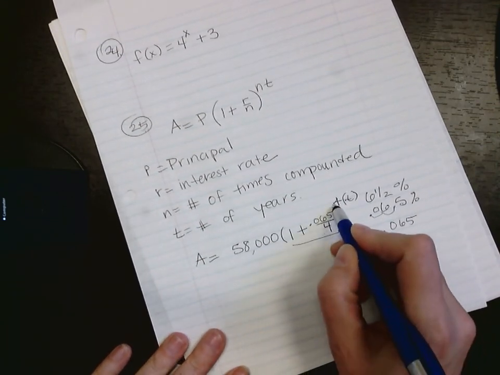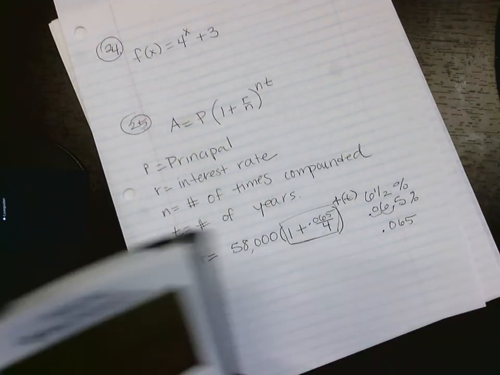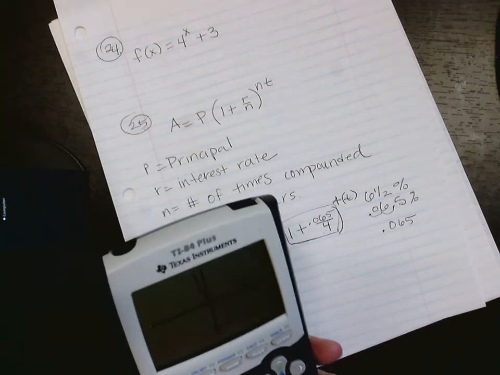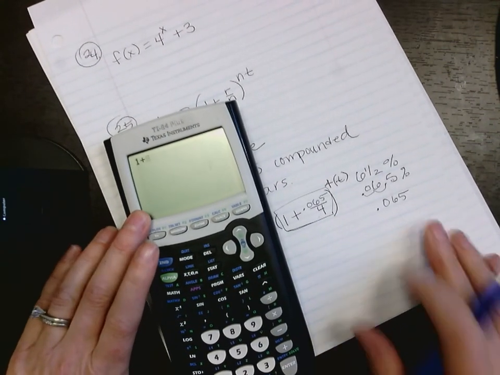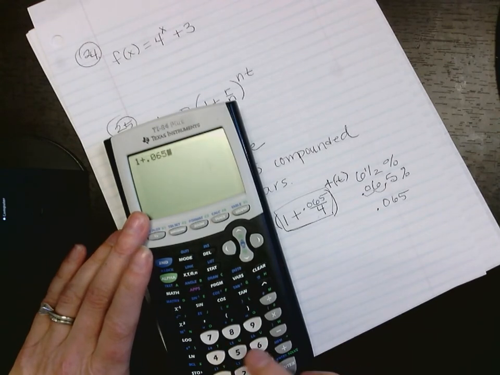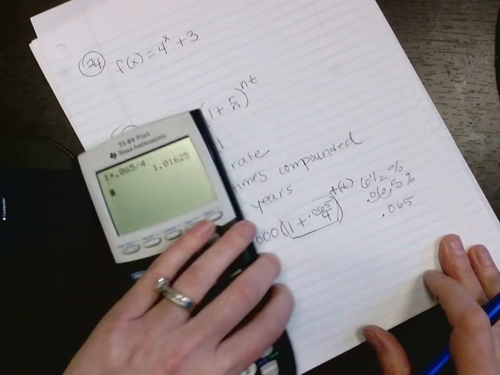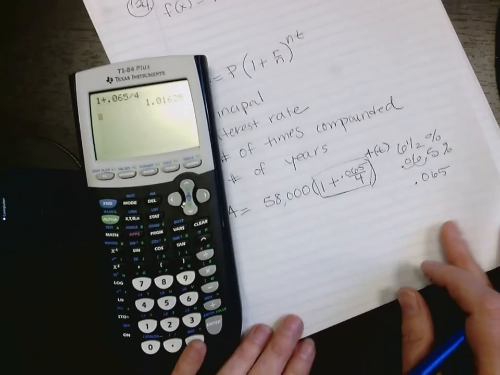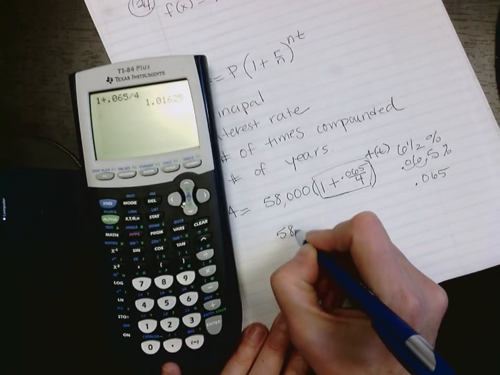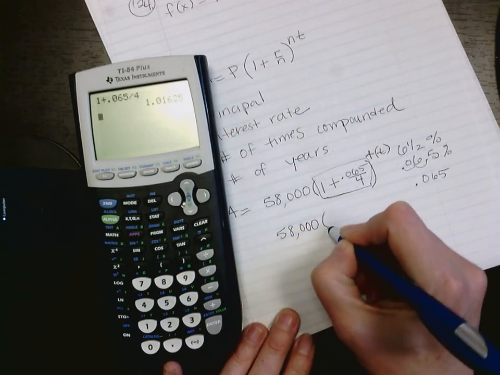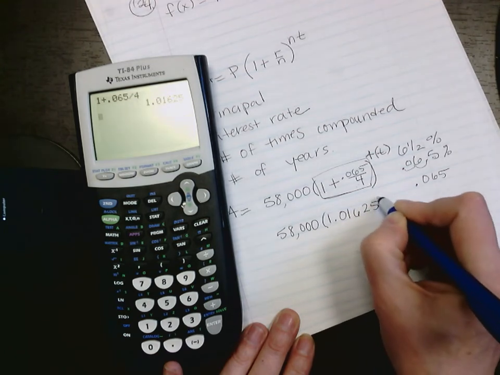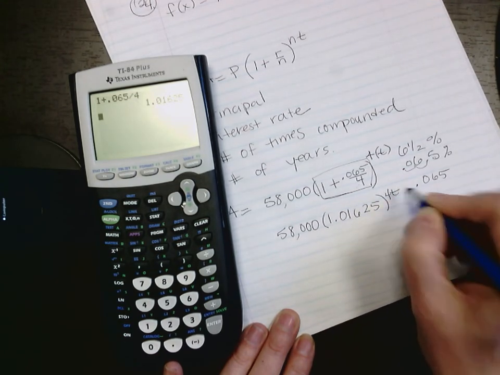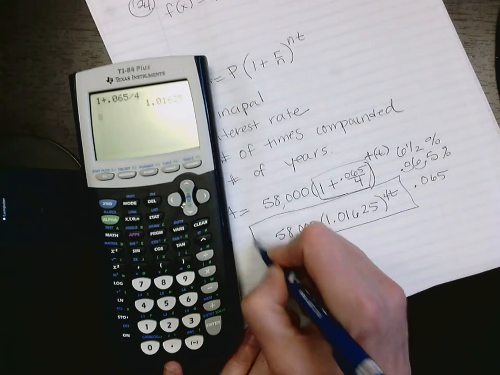Now, remember, you need to plug this addition in your calculator. 1 plus 0.065 over 4 gives you 1.01625. So 58,000 times 1.01625 to the 4t. So there is your formula.